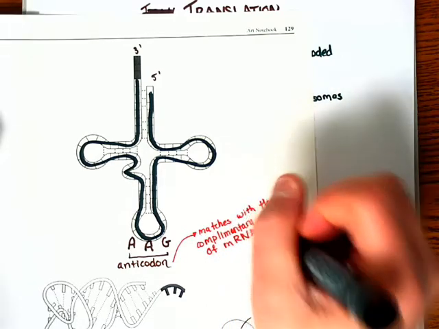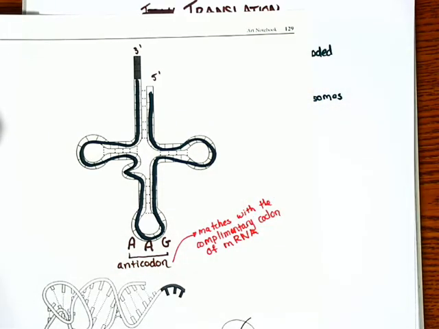So it's going to match up with the complementary codon on mRNA. That means if this anticodon is AAG, then the codon is going to be UUC, because the mRNA would only have U, right? Good.